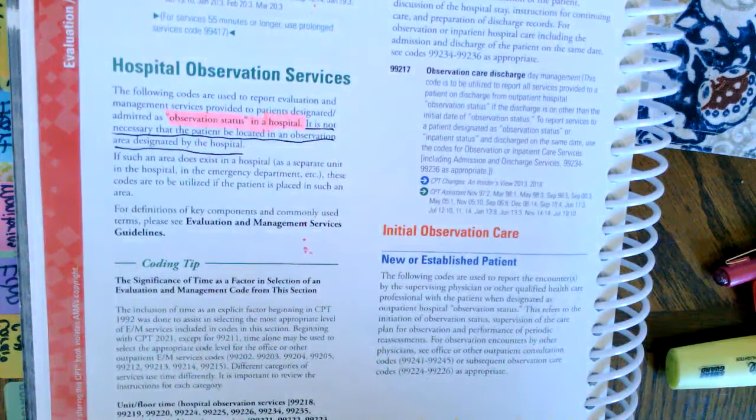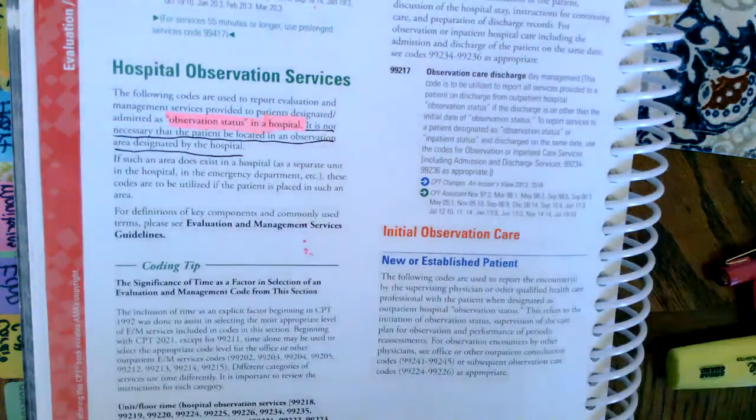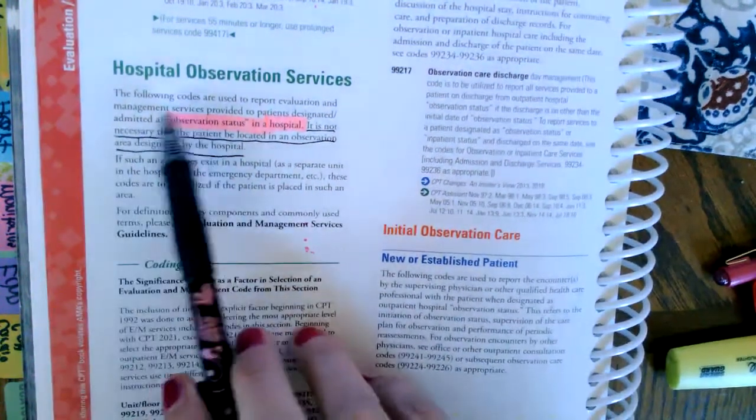Hello, today we are going to be discussing observation status. So as you can see in my picture here, I have my CPT manual open to hospital observation services. It's on page 20. And let's just talk about the information that we have in our guidelines.